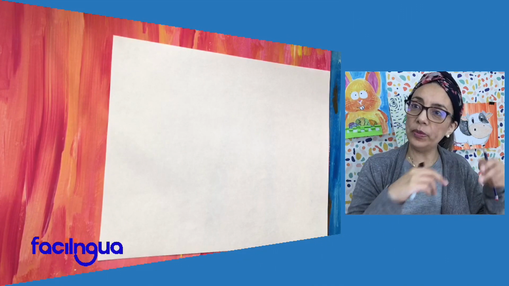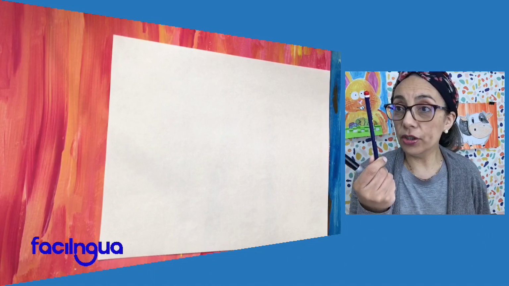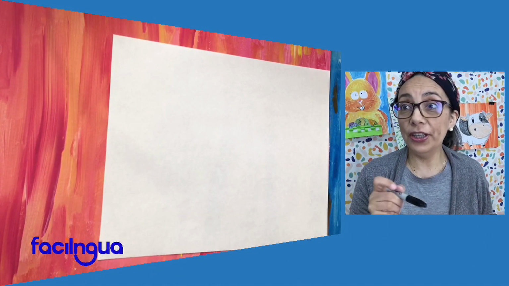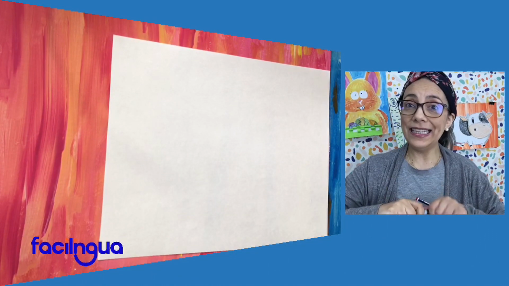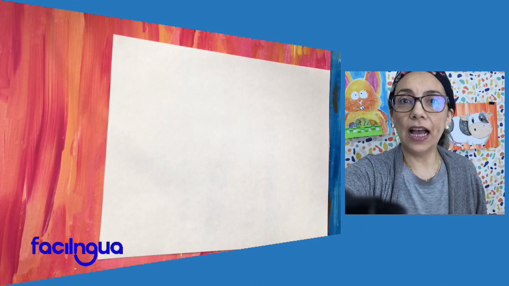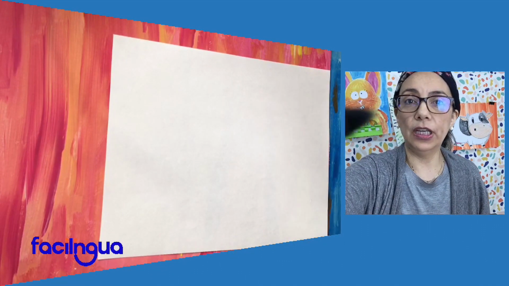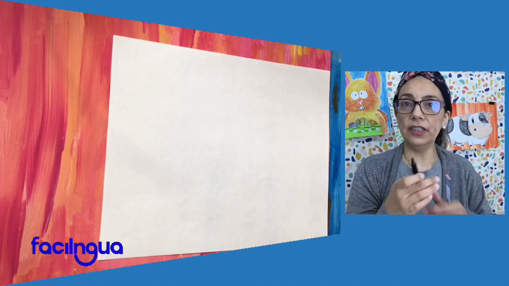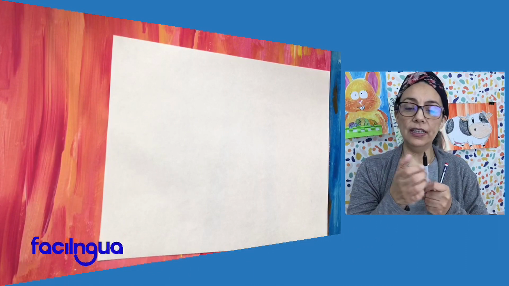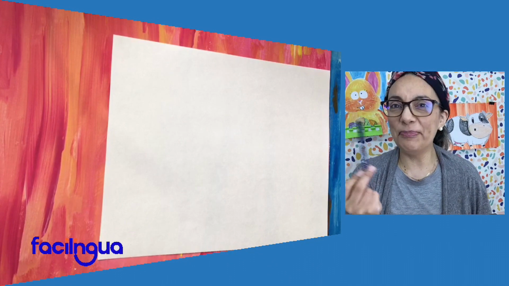You can follow me with instructions with your pencil, or if you prefer, with a marker. This marker is fantastic because it has a very big point. Okay, so if you have a marker with a big point, it is better than a pencil.